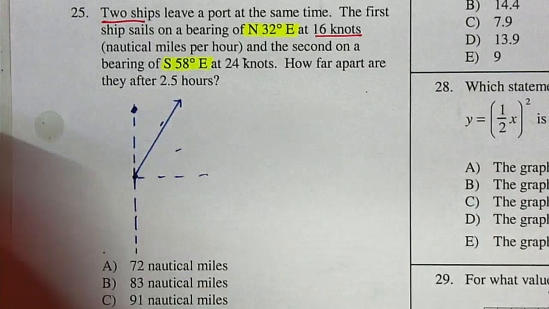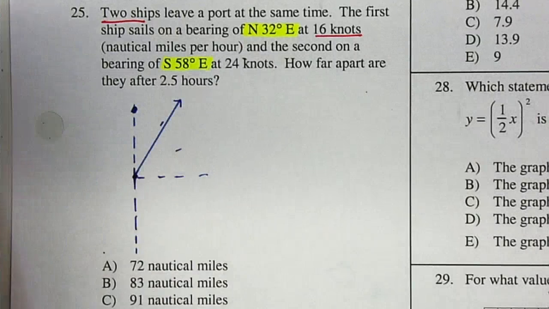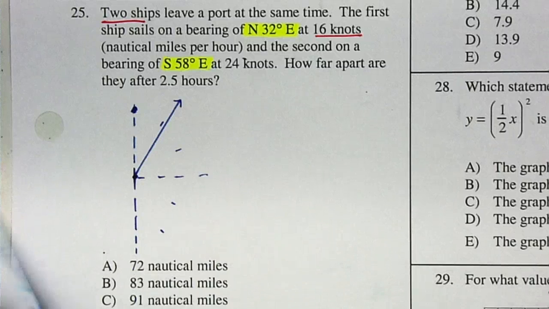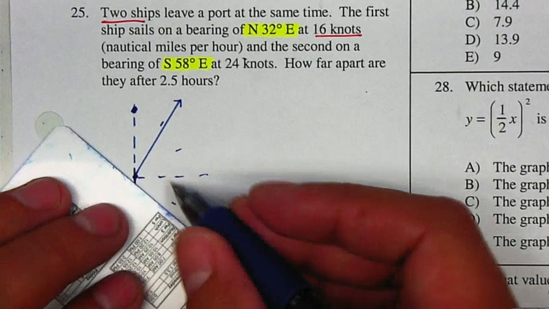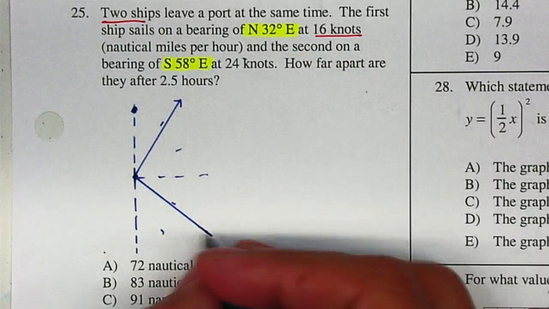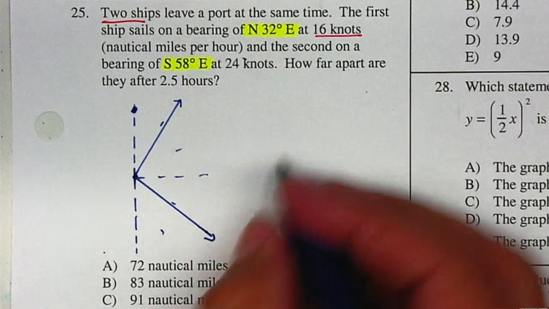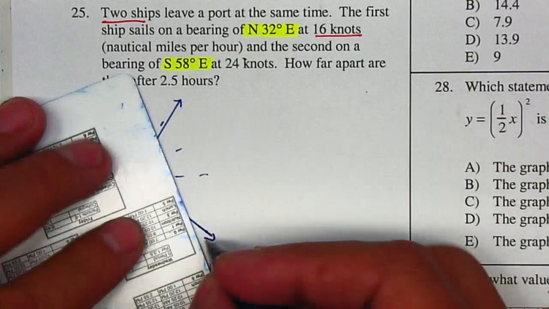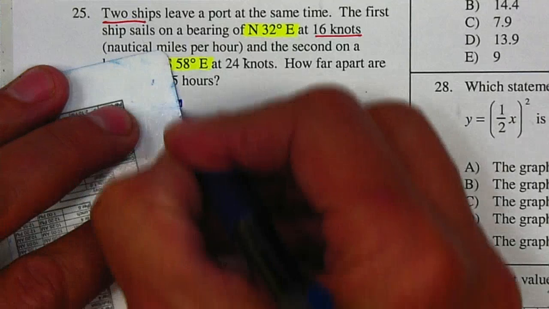So I need to rotate towards the right 58 degrees. Once again I'm going to divide this in three sections by placing 2 dashes. 30, 60, so 58 will be slightly less than 60. How far are they after 2.5 hours? So let me connect them, because I need to find the distance from one to another.